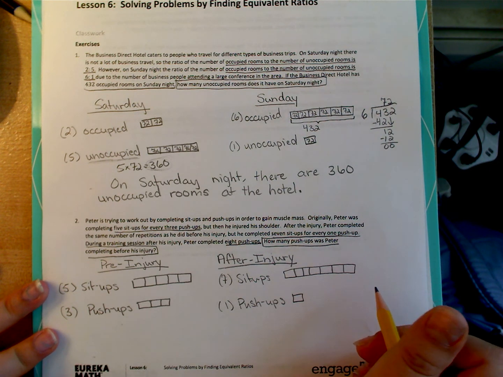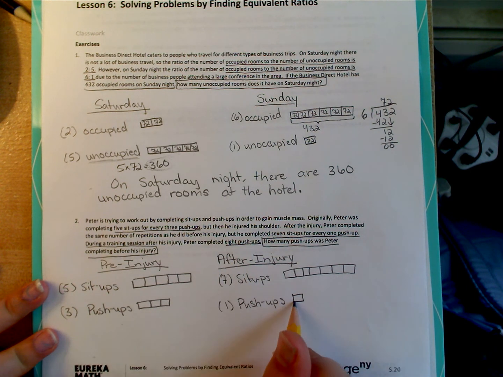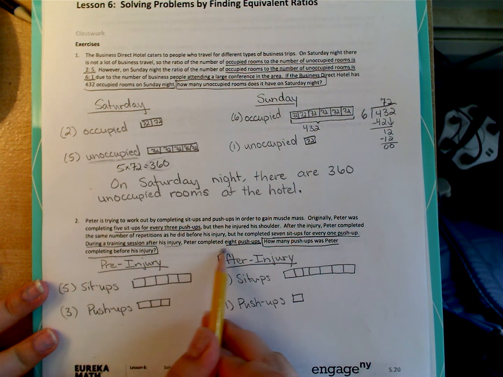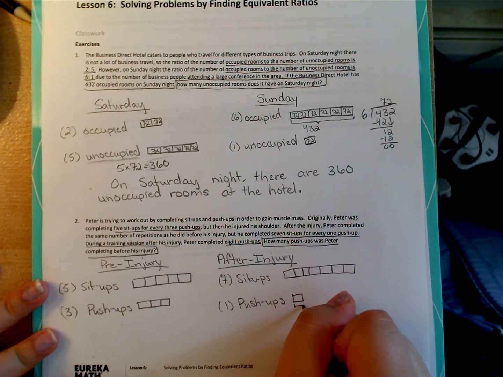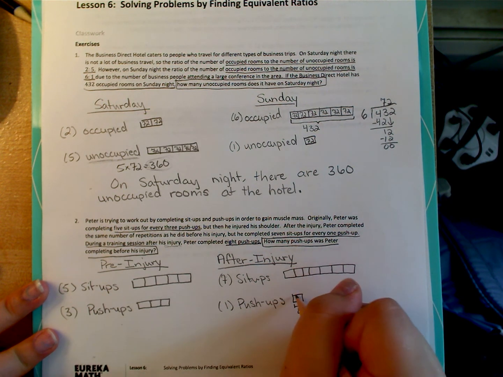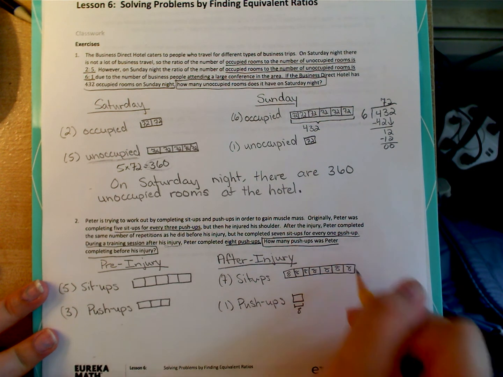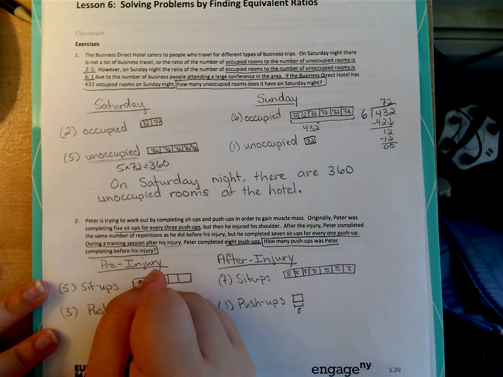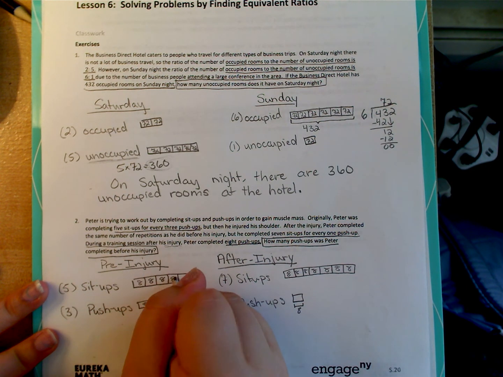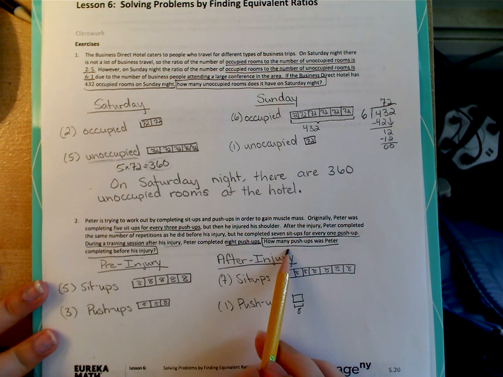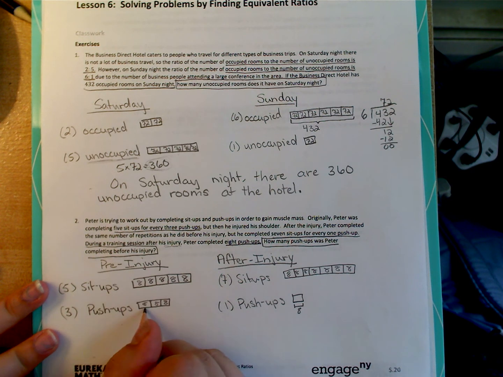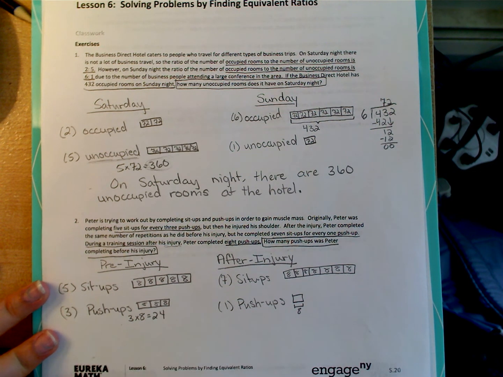So if we know the value of 1 for the push-ups after his injury, he completed 8. So the value of this box is going to be 8. So we can put 8 into all of our little boxes. Now let's go back to the question to determine what we're looking for. How many push-ups was Peter completing before his injury? So we're looking at push-ups, and we have 3 boxes of 8. So we're going to do 3 times 8, which is 24. So then I think we can answer our question now.